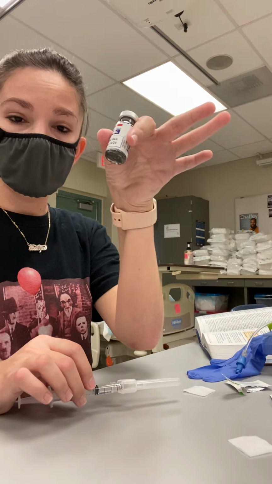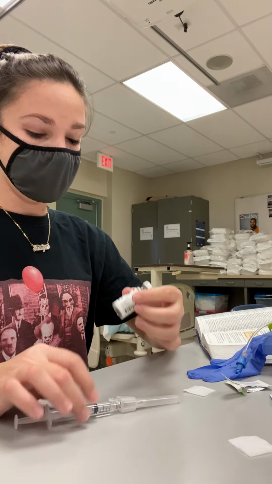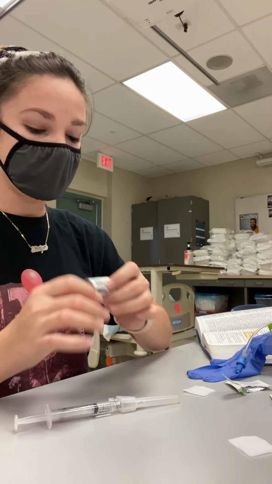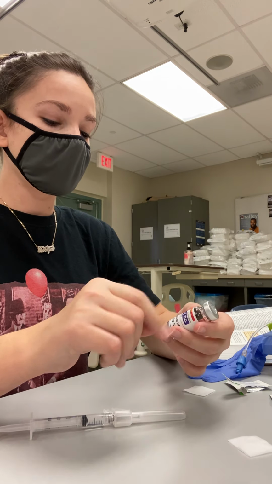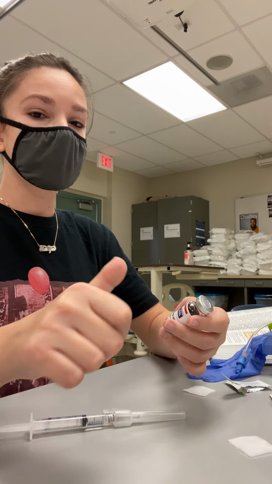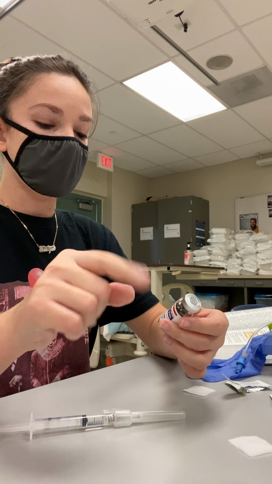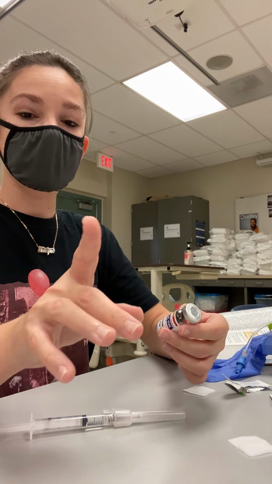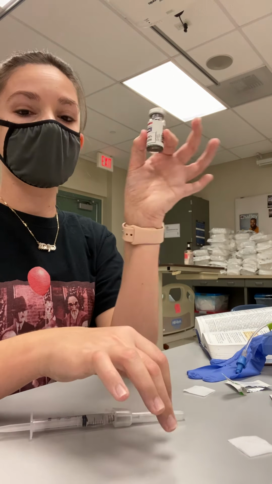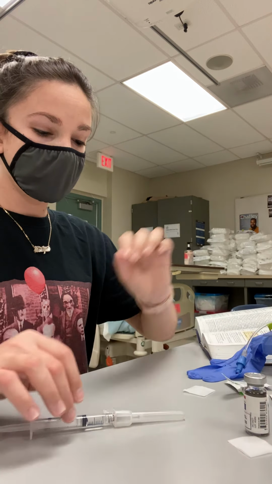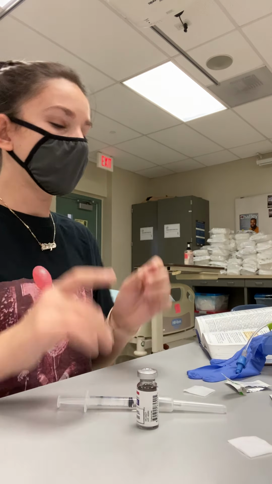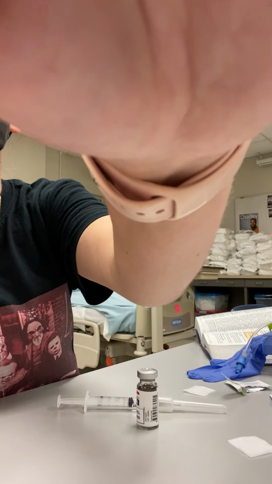You will take this with you to the computer because you will need to scan the medication. So you'll do your check: it'll be metoclopramide, right patient, 5 milligrams, and the vial is not expired. So that's your second check. Then now you'll do hand hygiene.